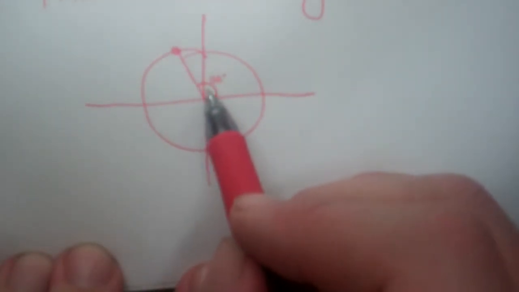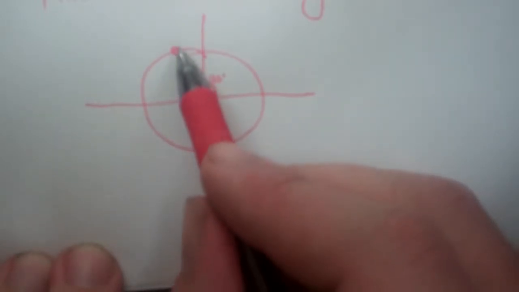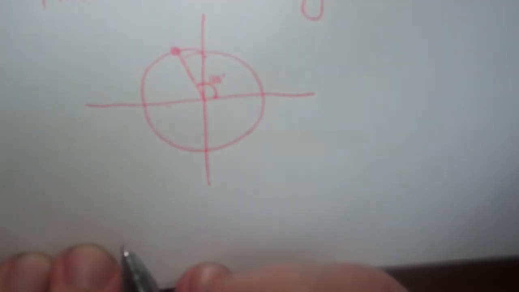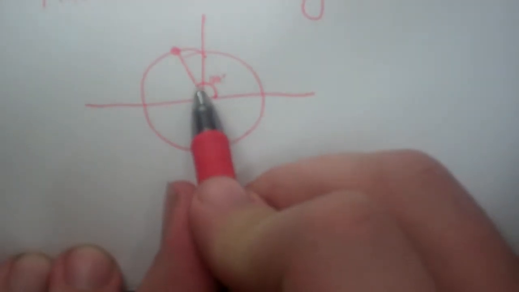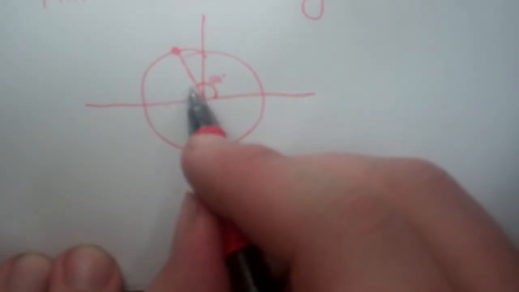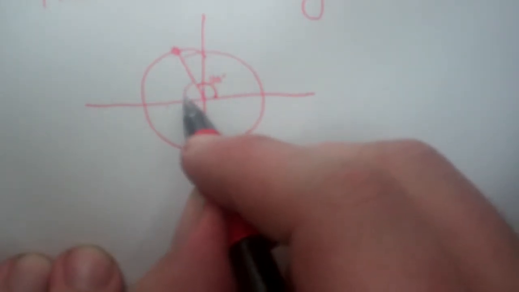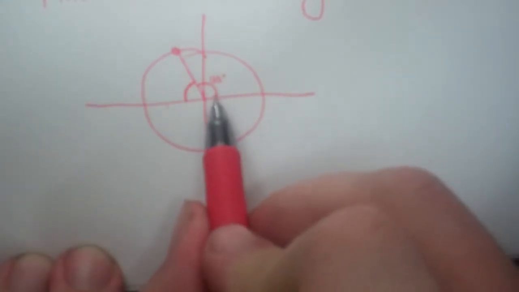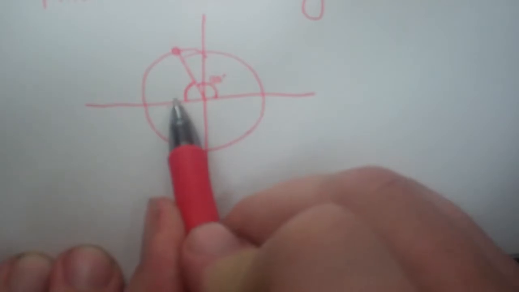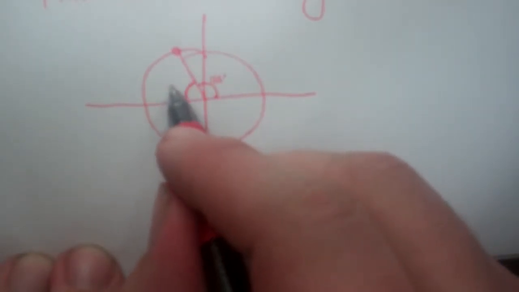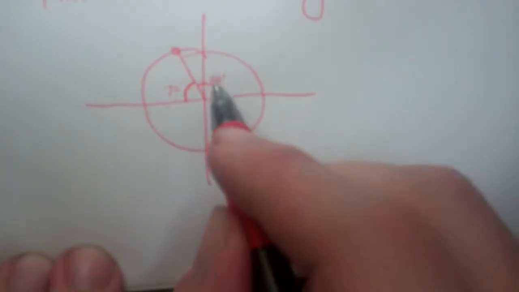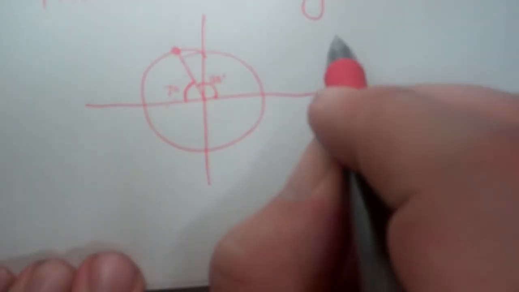So, what is the smallest angle that takes us from the terminal side back to the x-axis? Well, clearly we could go this way or we could go this way. The smallest angle that takes us back to the x-axis is this one. And since there is 180 degrees from here to there, there must be 70 degrees here, which means that the reference angle for 110 is 70 degrees.